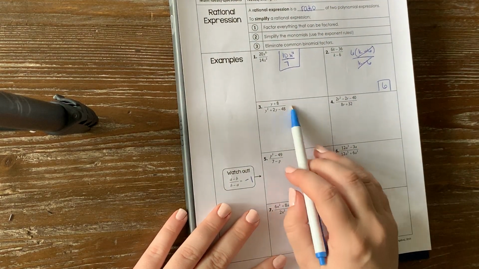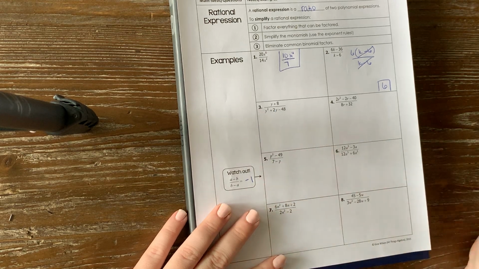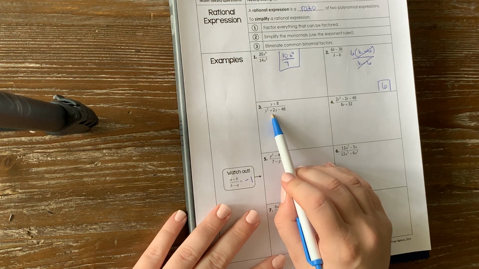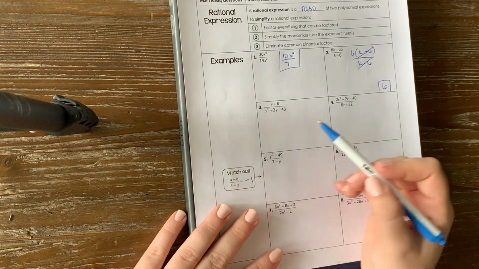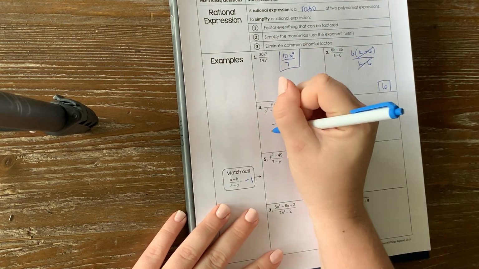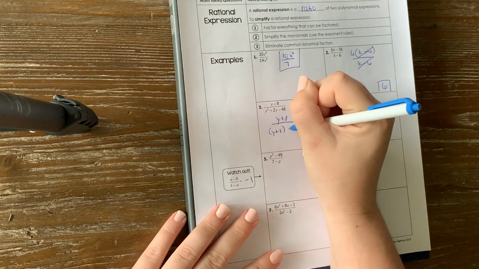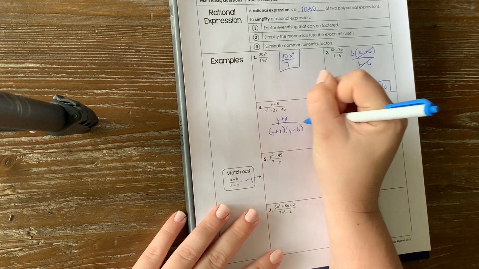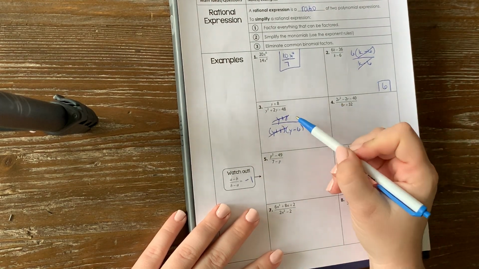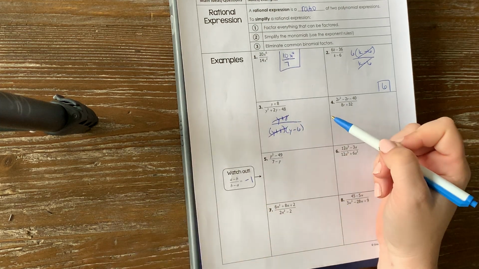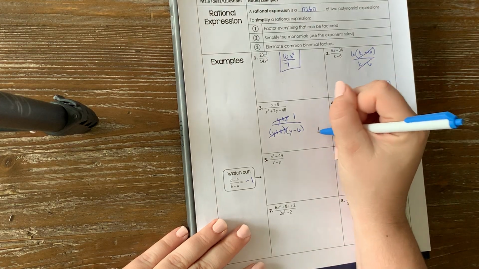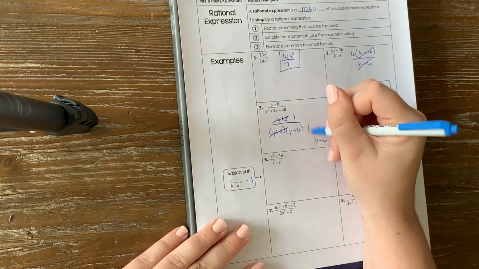On number 3, we need to factor the denominator. So what multiplies together to get negative 48 and adds together to get 2? That's going to be 8 and negative 6. So the y plus 8 for the numerator, we just bring down. We have y plus 8 and y minus 6. Okay, these end up canceling each other out. Since that cancels, the only thing you're going to have left in your numerator, because you always have to have something there, is just going to be a 1. So our answer is going to be 1 over y minus 6.